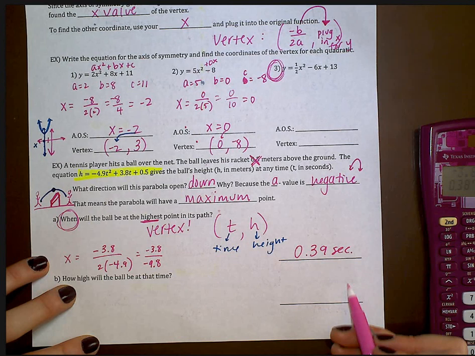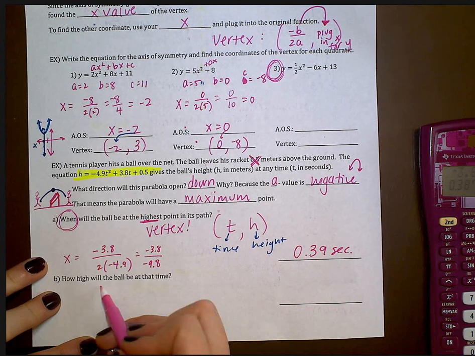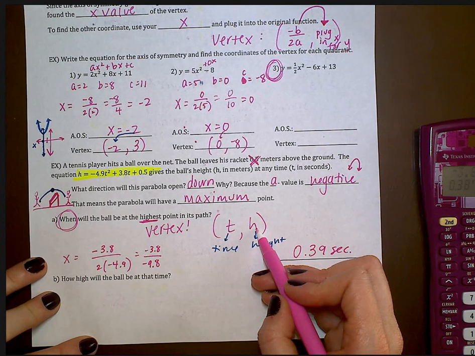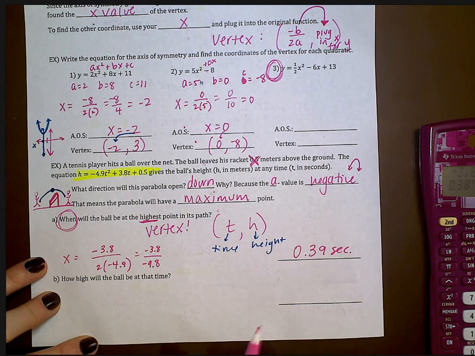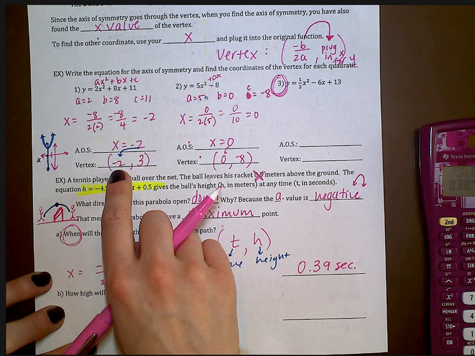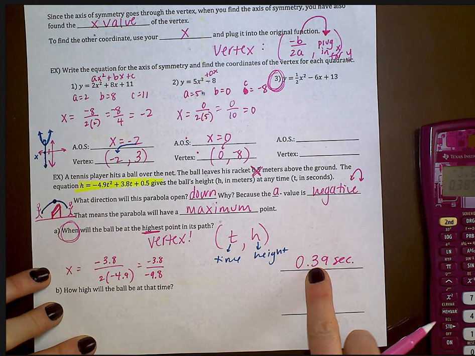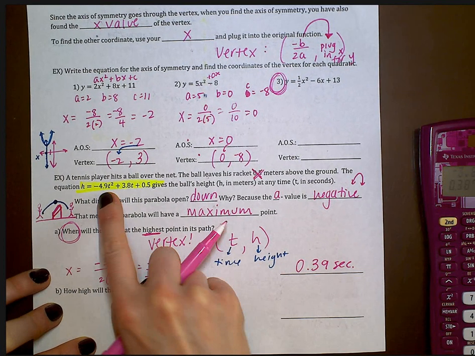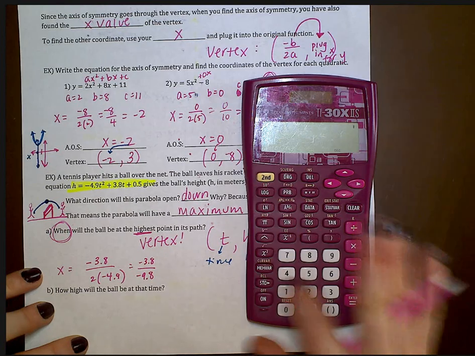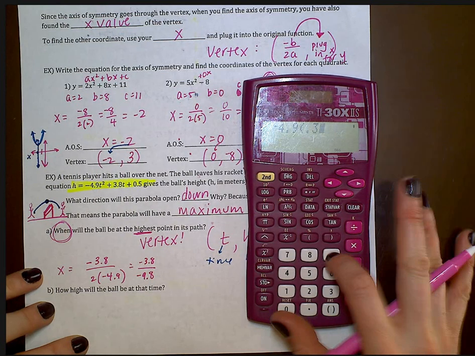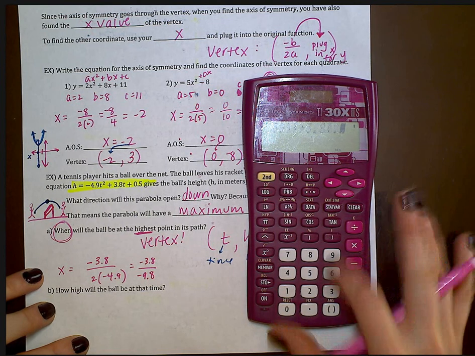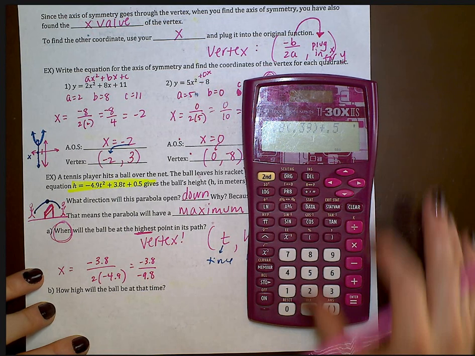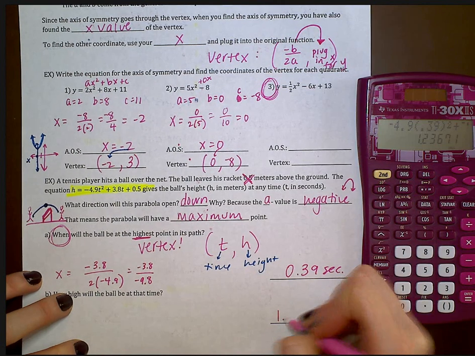Then they asked me, okay, well, how high was the ball? I want to know the height after that time. So I have the time it takes. I want the height that goes with it. So all I do is what I did up here. I'm just going to plug in 0.39 for time to figure out the height that goes with it. So let your calculator do the work. I'm just plugging in 0.39 for t. And I get about 1.24 meters.